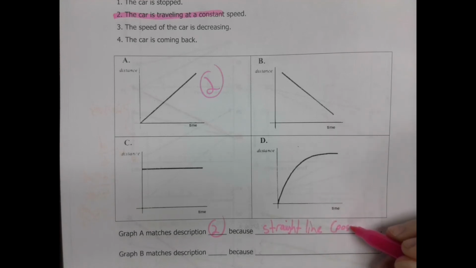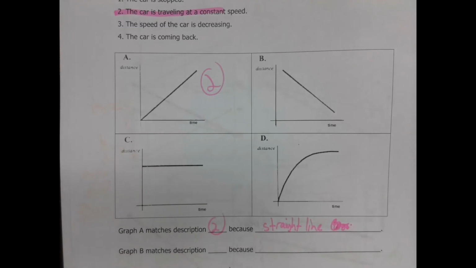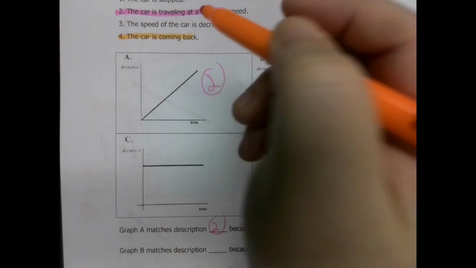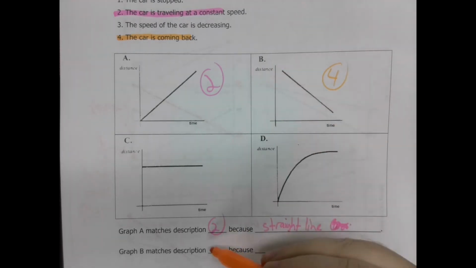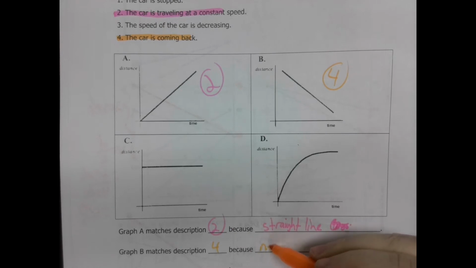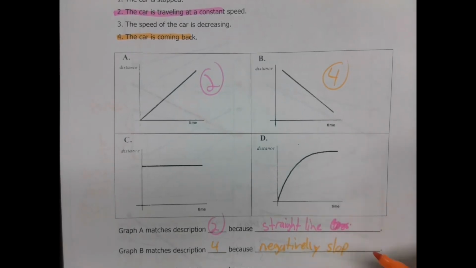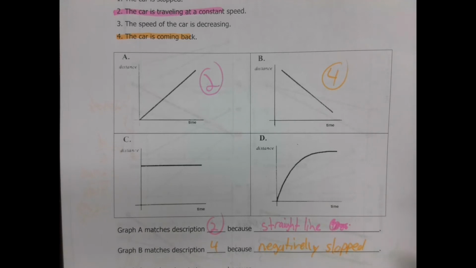Positively sloped. Which one does B match? So he's some distance away and he's returning back to the start. We also know this because it's a negatively sloped line. So it's negatively sloped.